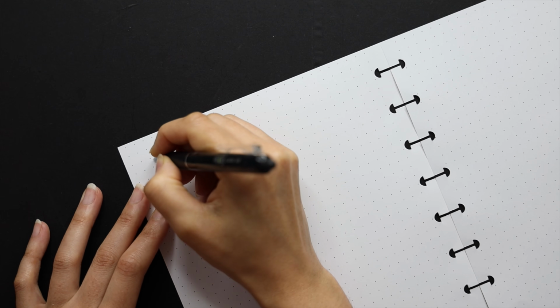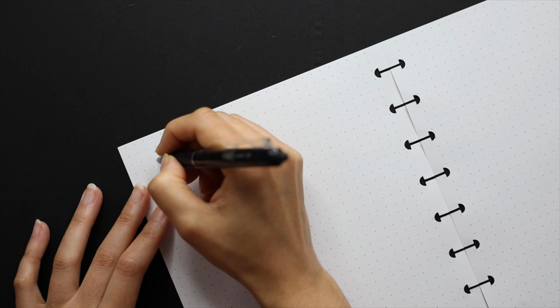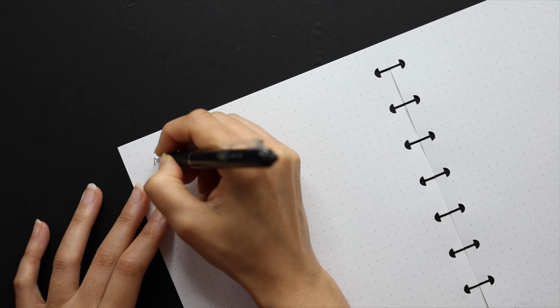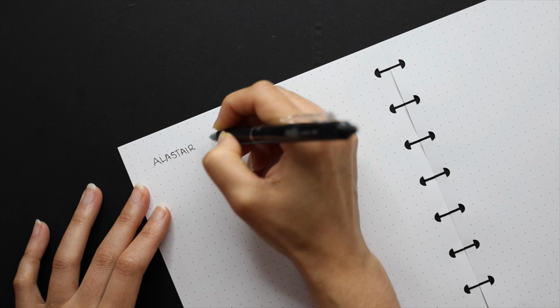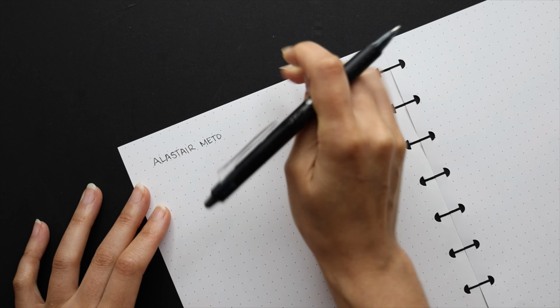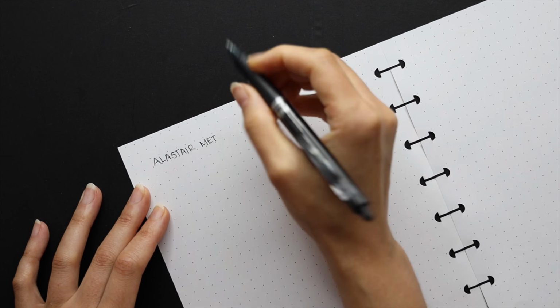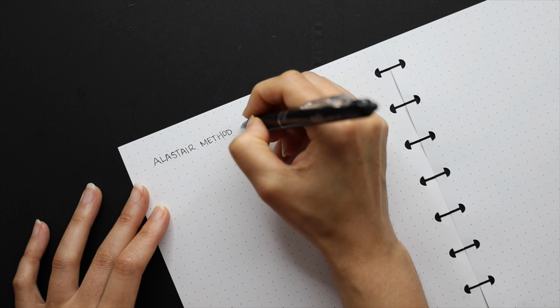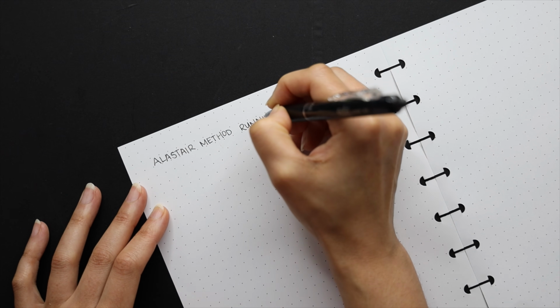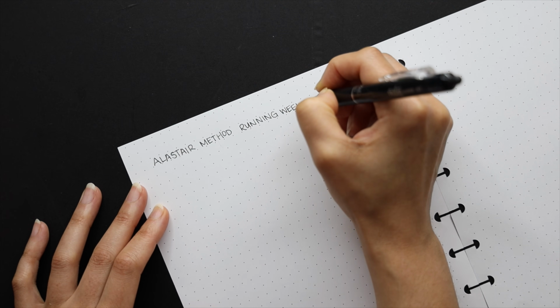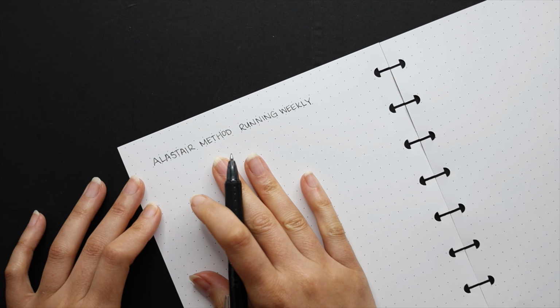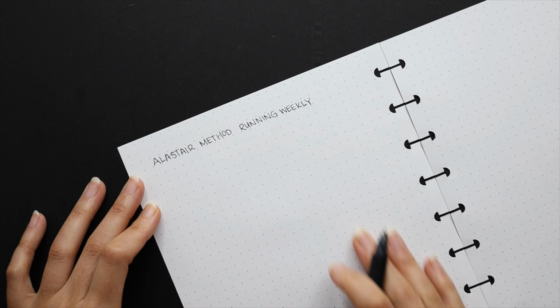So the next part of this process goes over the setup of the Alastair Method Running Weekly. Many bullet journalers set up their weekly layouts much like a planner, with the days of the week holding the tasks that should occur on each day. But this is not all that efficient, especially if you have to-do items that don't have a specific time frame with which they must be done. That is where the beauty of the Alastair Method comes in.